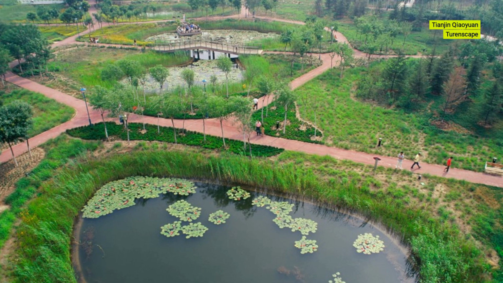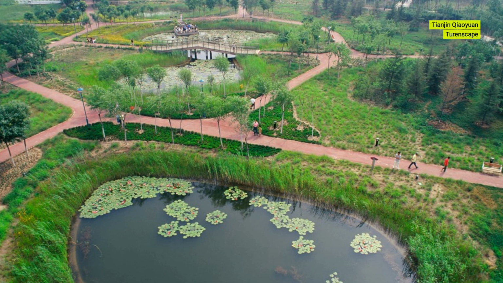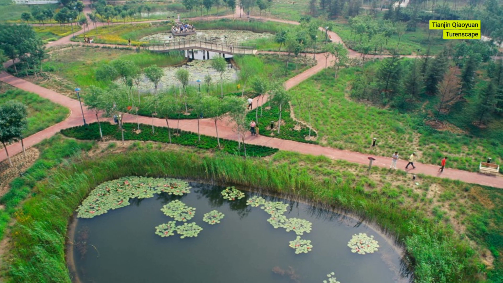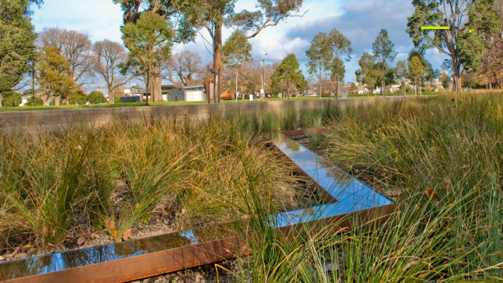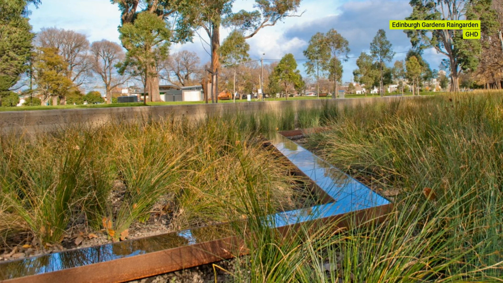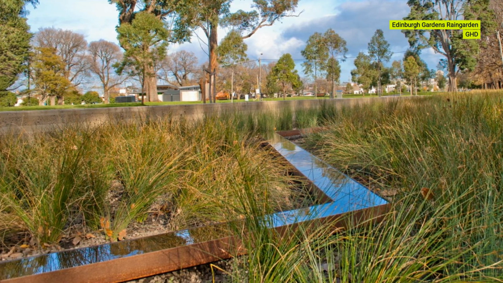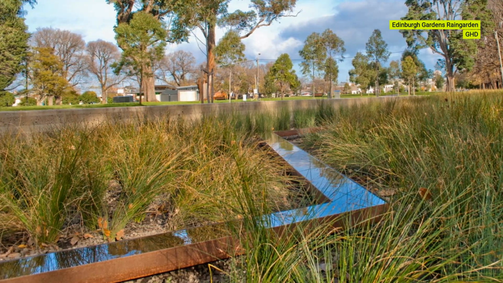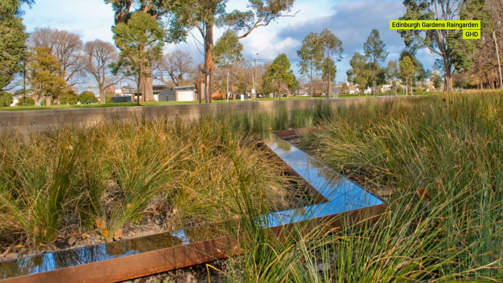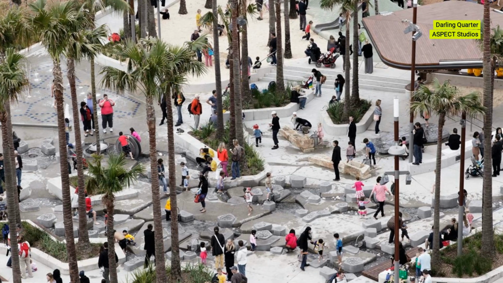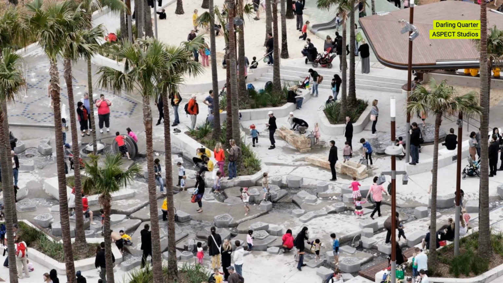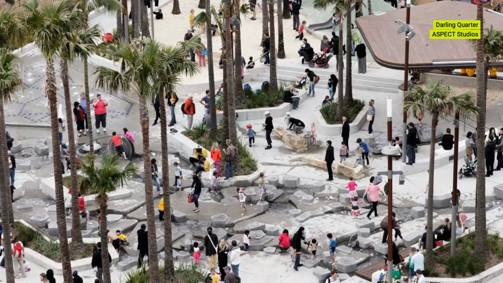Additionally, water features can also be incorporated into green infrastructure to improve the environmental performance of a site. For example, rain gardens, bioswales, and other water management strategies can be incorporated with water features to create a sense of movement and change.